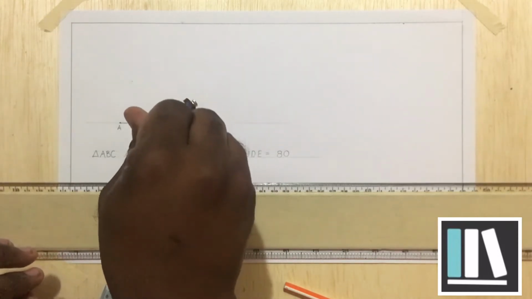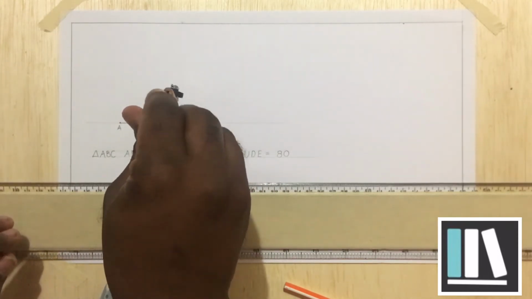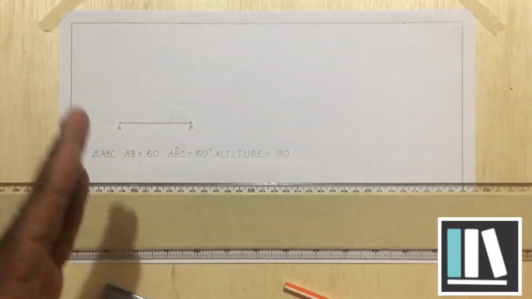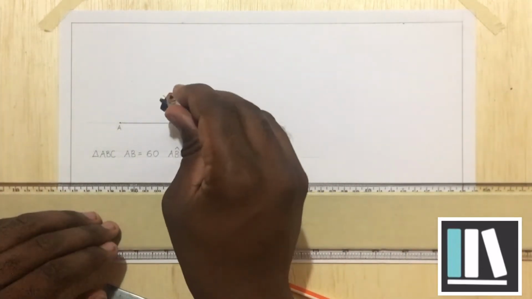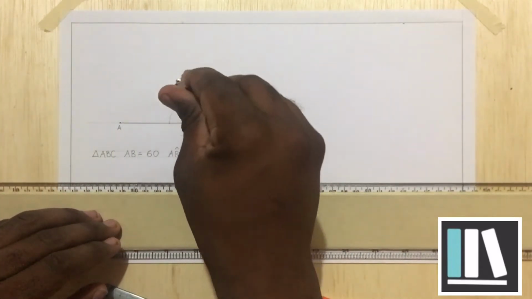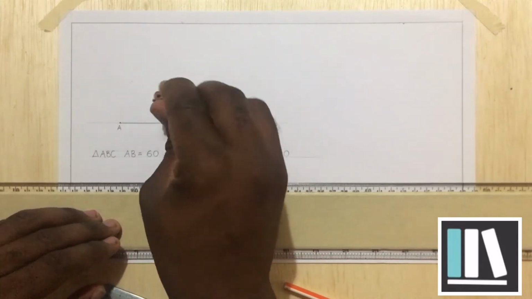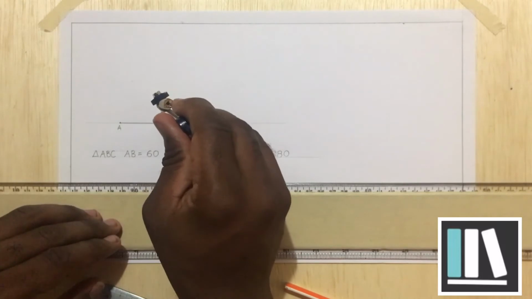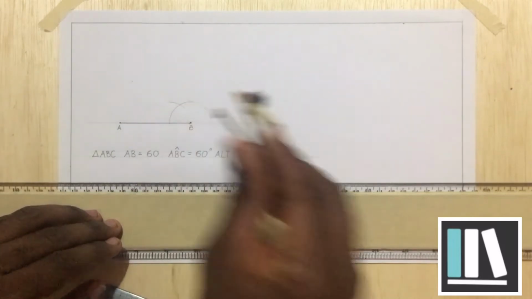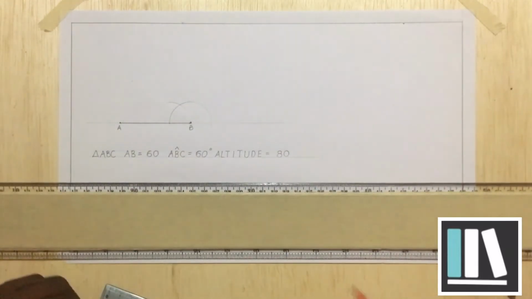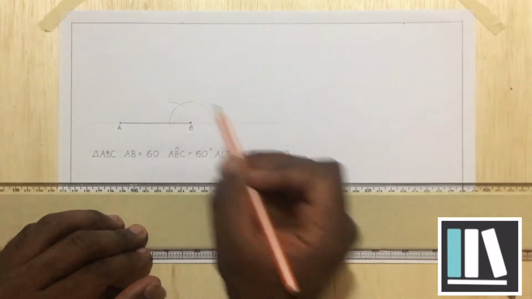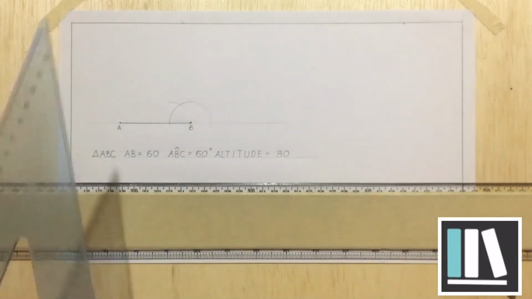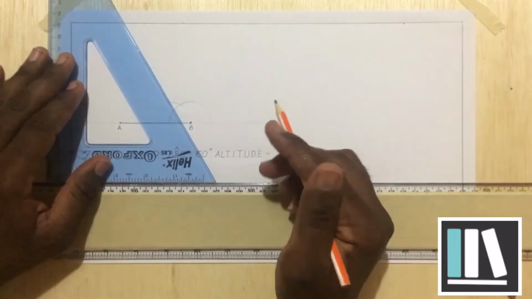And the second arc that is cutting the first arc is placed over the left due to the fact that the 60-degree angle will open to the left. So where the two arcs intersect will be the point that the line should pass through.